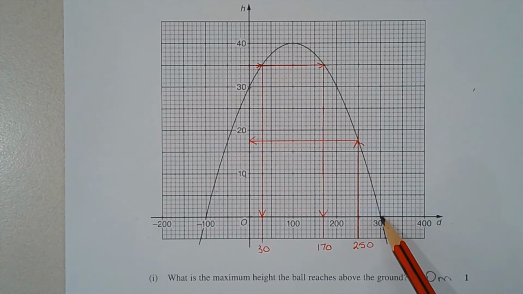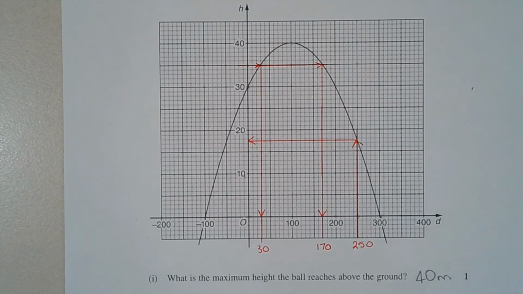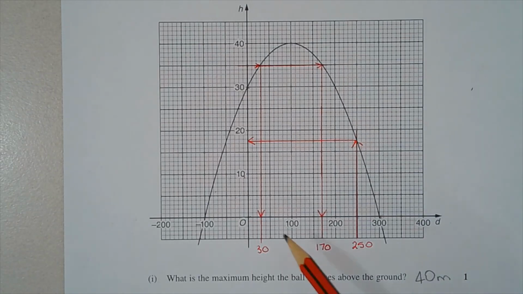Now the golf ball ends its journey at this point here. And for the same reason, it makes no sense to have values of d that are greater than 300, since this is the point where the golf ball stops. In fact, values of d greater than 300, according to this model, indicate that the ball is in fact underground, and that's not the case. So this model is only valid for values of d between 0 and 300, including, of course, 0 and 300.